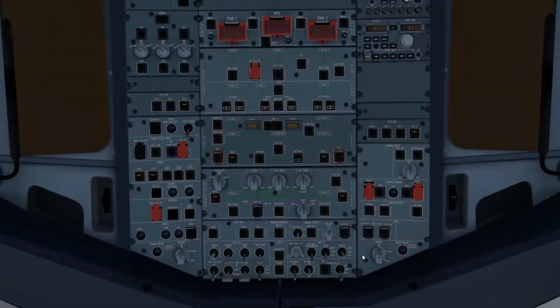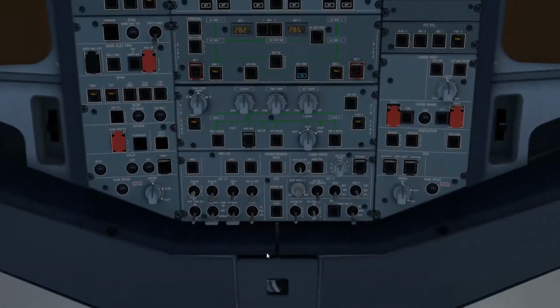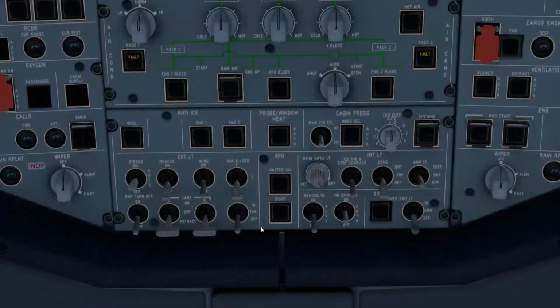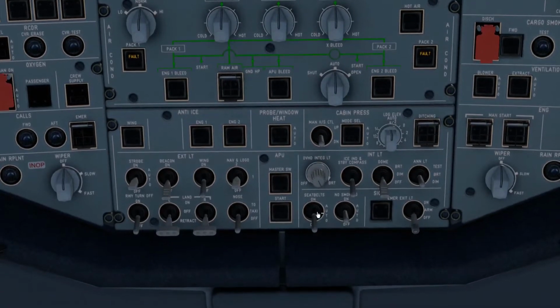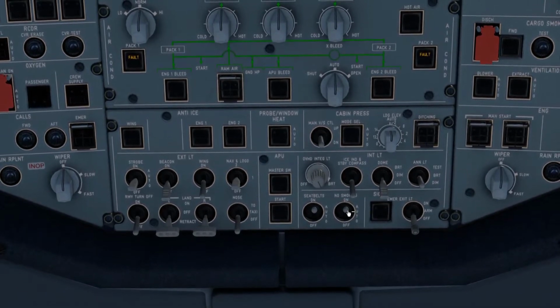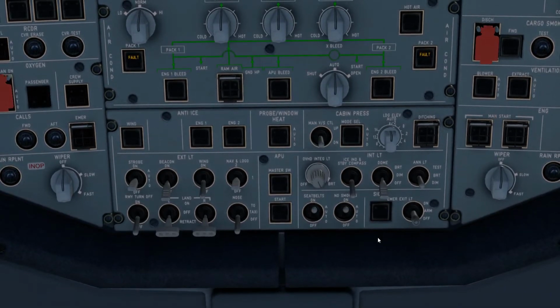So now we need to turn on the nav light. You can see I just give the close view. You make it 1. Seatbelt signs, make it on. No smoking, you can make it on. Emergency exit light, you make it arm.